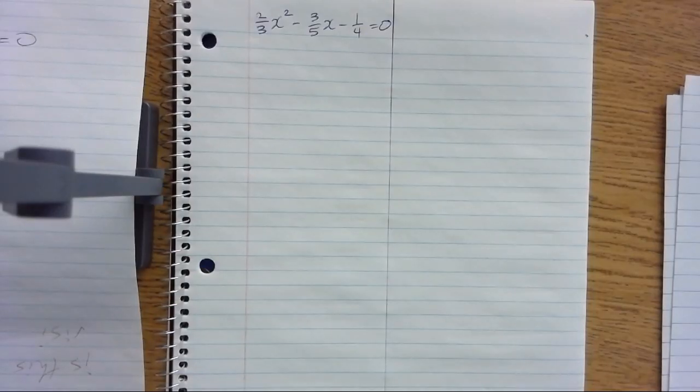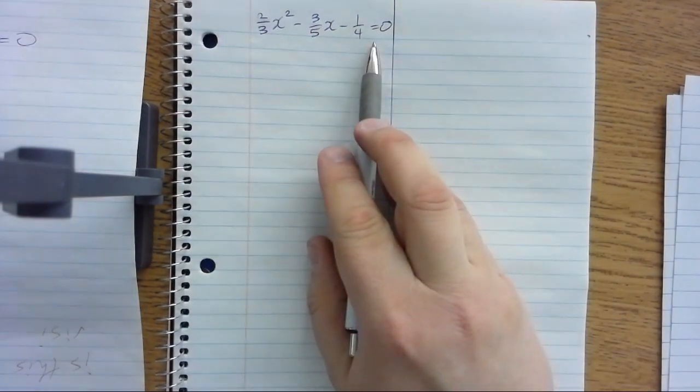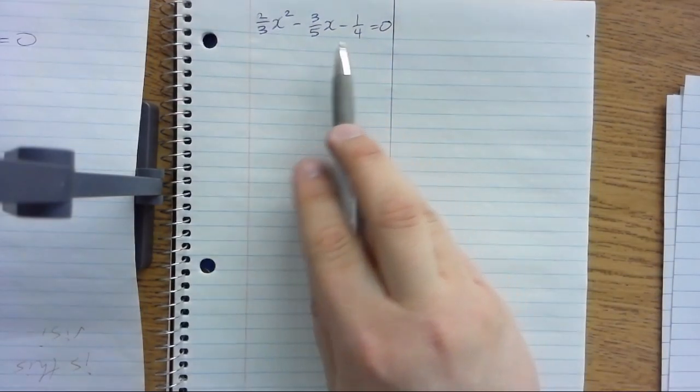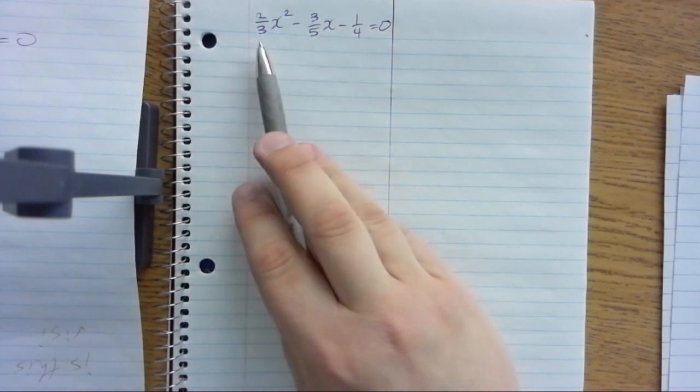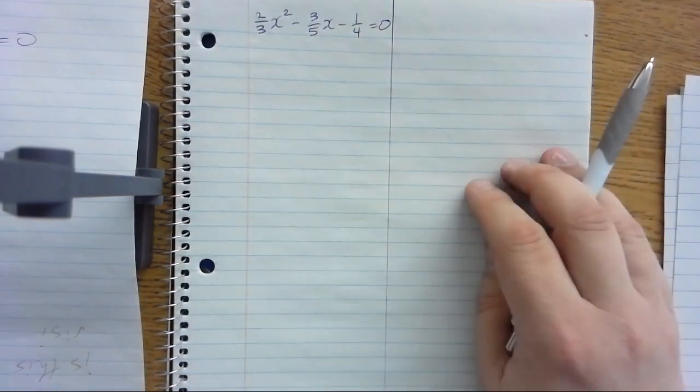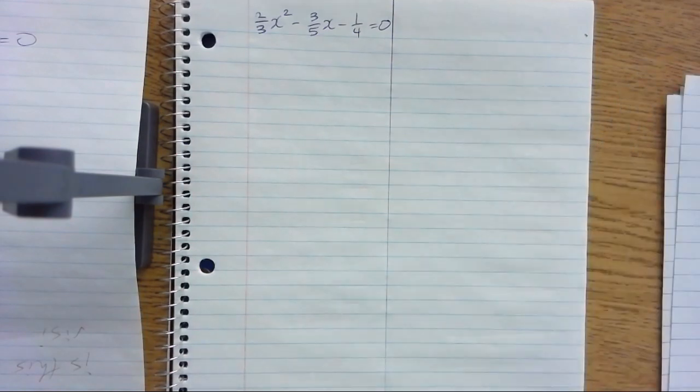Okay, so we're wrapping up completing the square with a really nasty complete the square. I mean, this thing's got fractions in it that don't even have, I mean, the common denominator of 3, 5, and 4, what is it, 60? Blech. So this is not an easy one. If you can do this, I'm not going to be able to stump you with completing the square. So let's do it one step at a time.